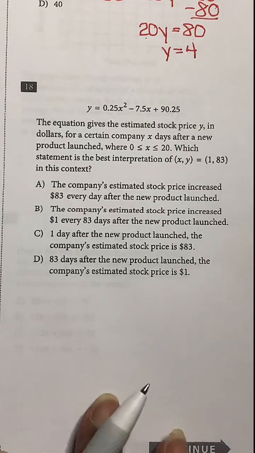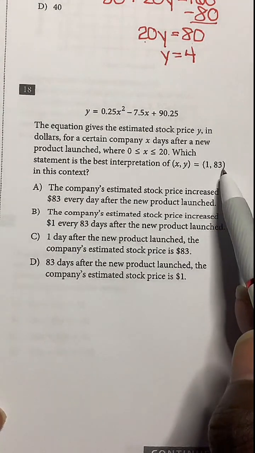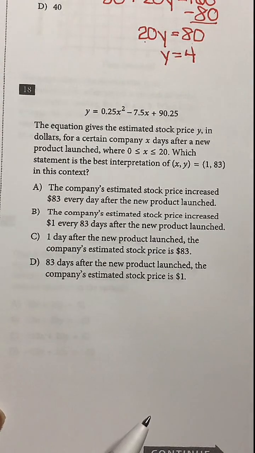All right, so we have our equation. The equation gives the estimated stock price Y in dollars for a certain company X days after a new product launched, where 0 ≤ X ≤ 20. Which statement is the best interpretation of (1, 83) in its context?